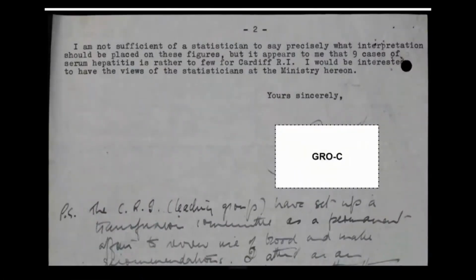"I'm not sufficient of a statistician to say precisely what interpretation should be placed on these figures, but it appears to me that 9 cases of serum hepatitis is rather too few for Cardiff RI. I'd be interested in the views of the ministry statisticians." We then also have Dr. Maycock's response, DHSC 013017_047, please.